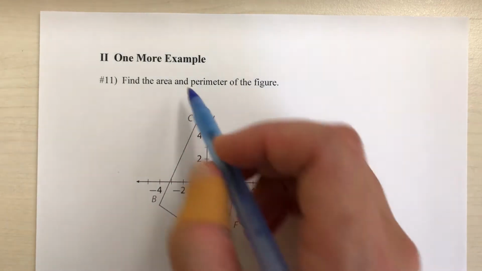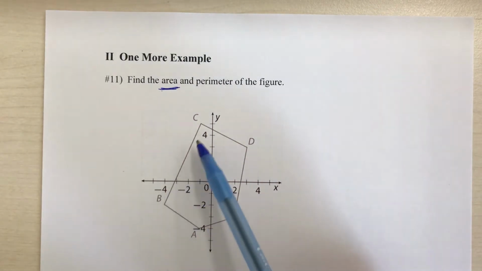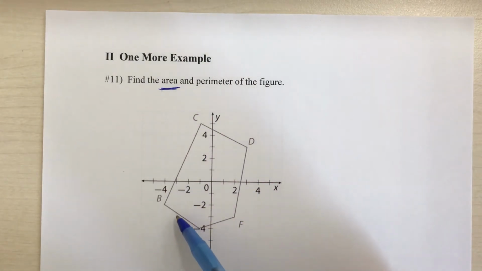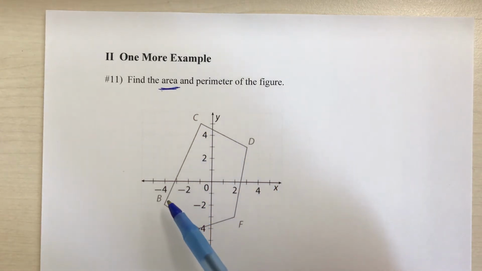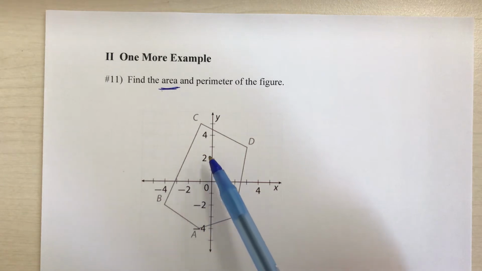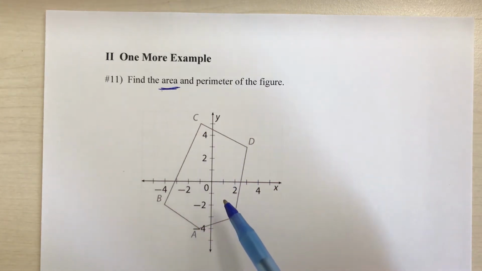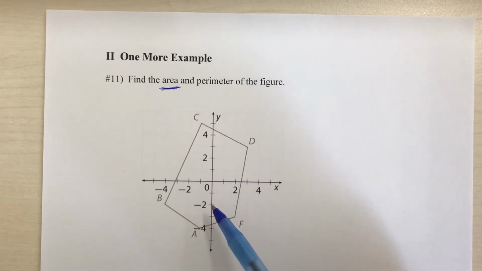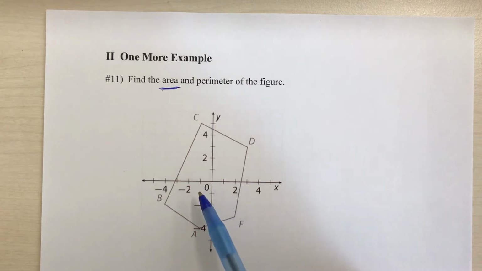So let's start with the area, okay? So we're going to find the area first. Now there's multiple ways that we can do this. Obviously, this figure is not a regular polygon where all the sides and all the angles are congruent. But what we can do is try to take this figure and divide it into a series of triangles, rectangles, trapezoids. So if we can get this into triangles and quadrilaterals, we can calculate the area.